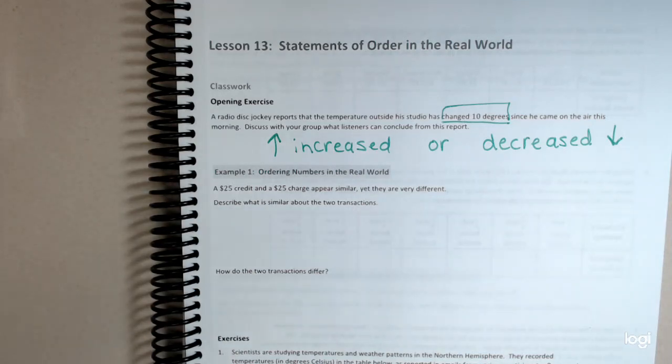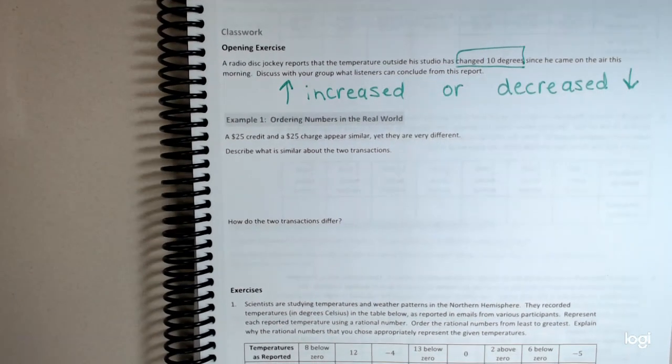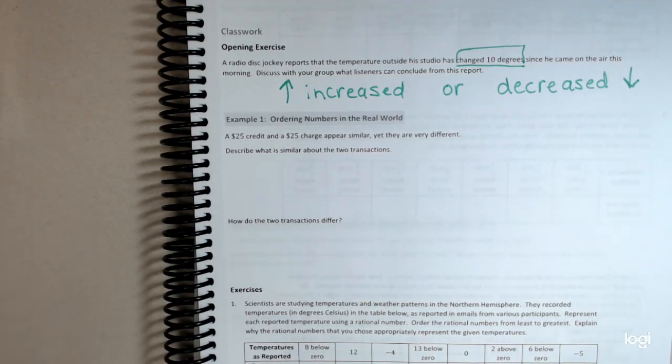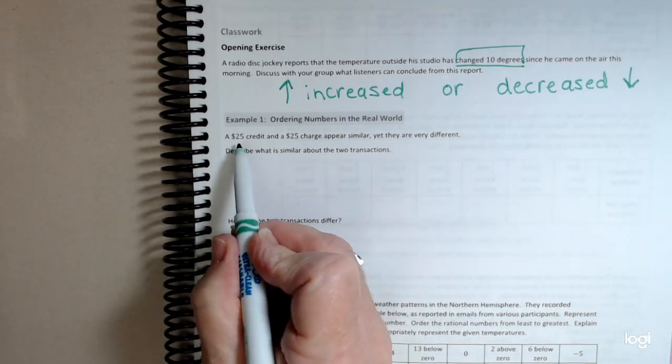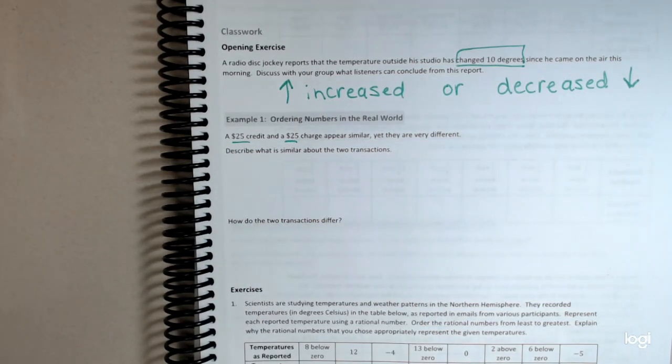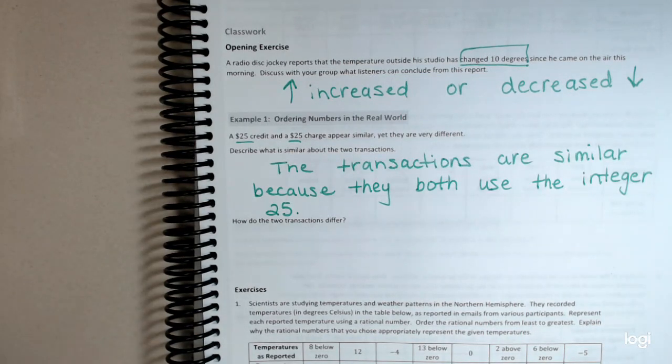Okay? Let's go down here to example 1. A $25 credit and a $25 charge appear similar, yet they are very different. Describe what is similar about the two transactions. Well, the transactions are similar because we're using the exact same integer, right? So let's go ahead and write that down, please. Okay, so you can see what I put. I said the transactions are similar because they both use the integer 25. Okay, so if you want to pause your video so that you can get that written down, that would be great.